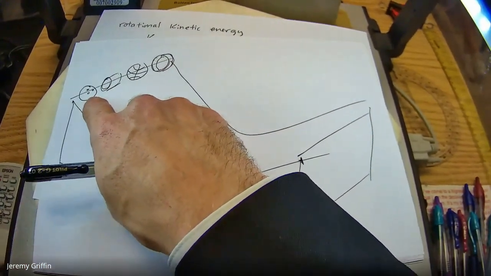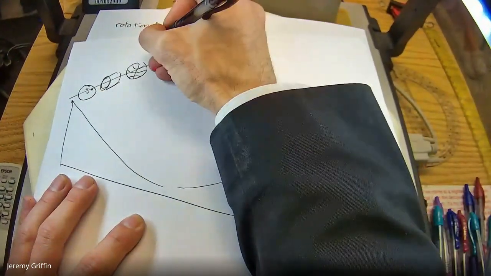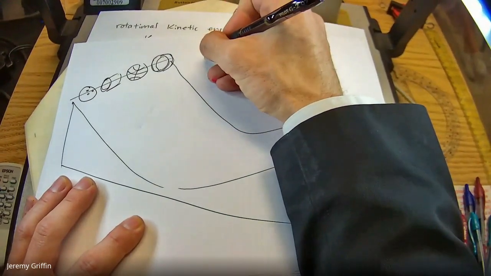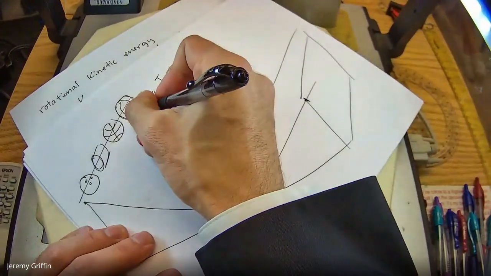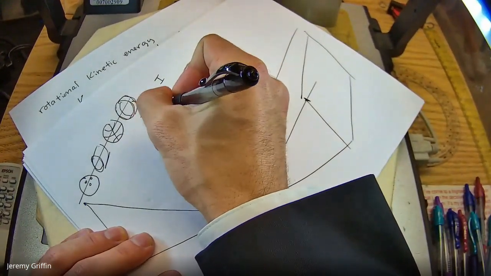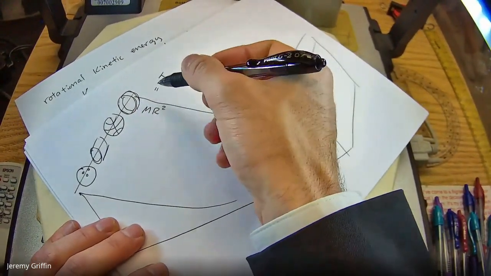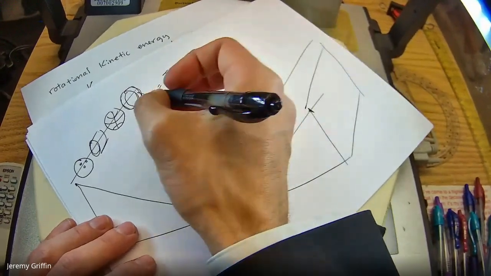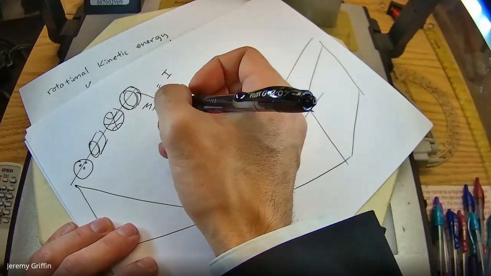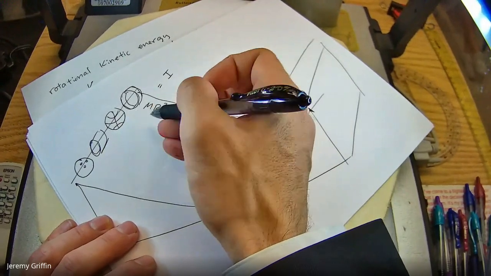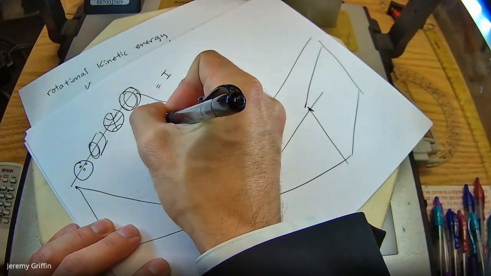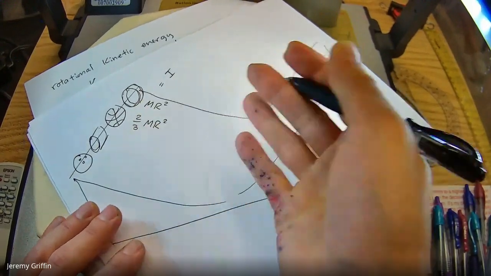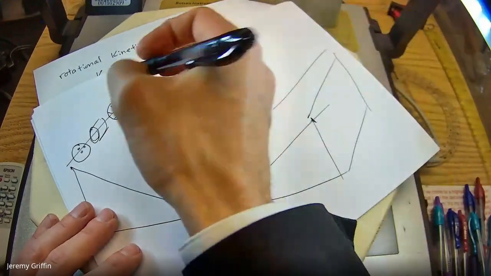So if you look at the table in the book, you'll see that for a ring, I equals, for the ring, it's just pure mr squared, because every single point is mr squared, and then they're all equidistant from the center. The basketball is 2/3 mr squared. It's pretty big because all its mass is at the surface, so it's kind of like the ring, and so it's all pretty spread far out.